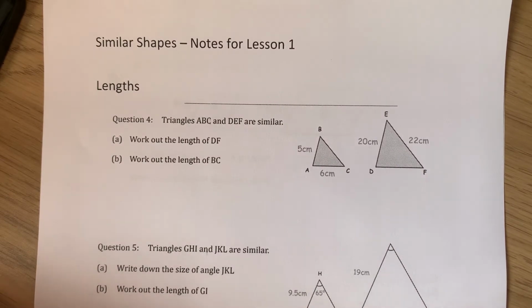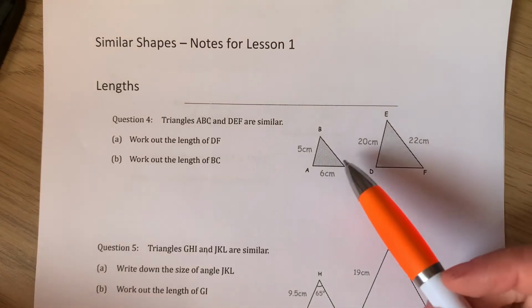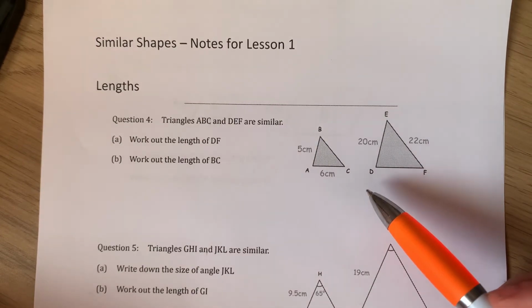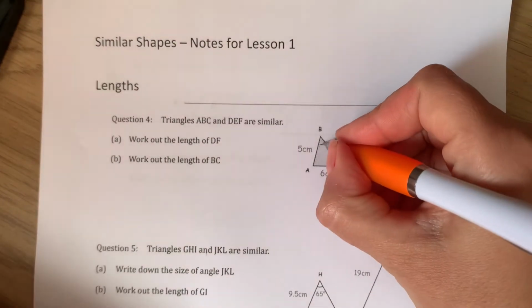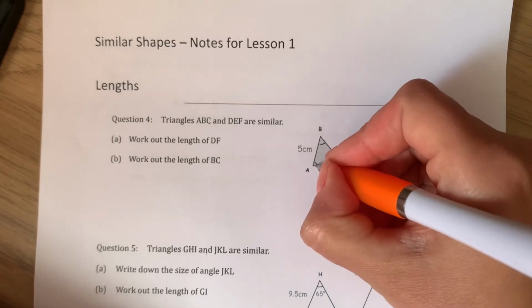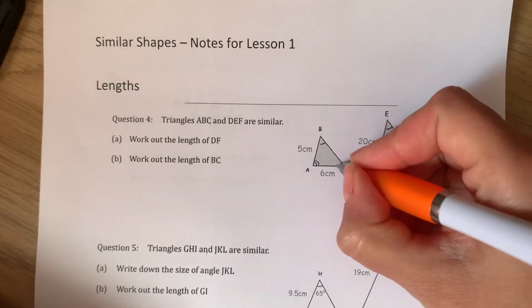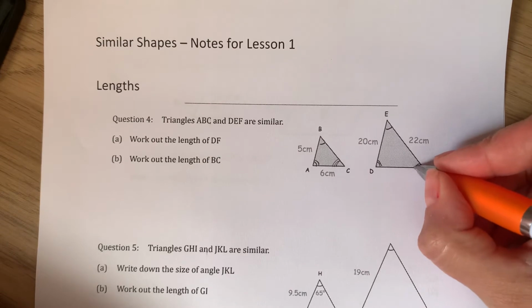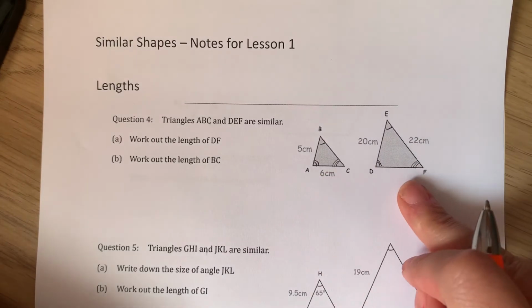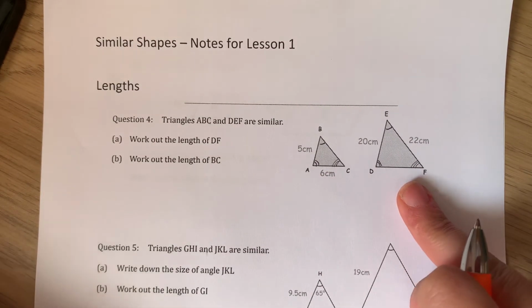Last set of lessons you looked at congruency, and congruency means that the shapes have the same side lengths and the same angles. Similar shapes have the same angles, so that's the main thing. They have the same angles, but they're enlargements of each other. So these two shapes are mathematically similar. That angle there will be the same as that angle there, that angle there will be the same as that one there, and this one here will be the same as this one here. They are enlargements of one another, so they're called mathematically similar.